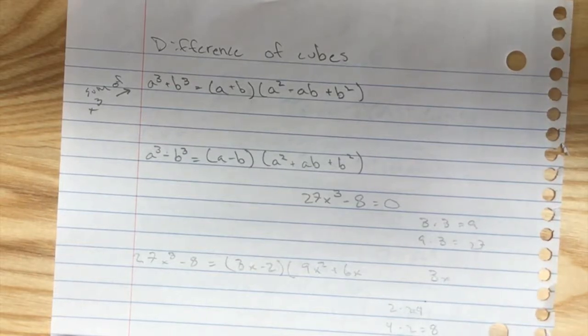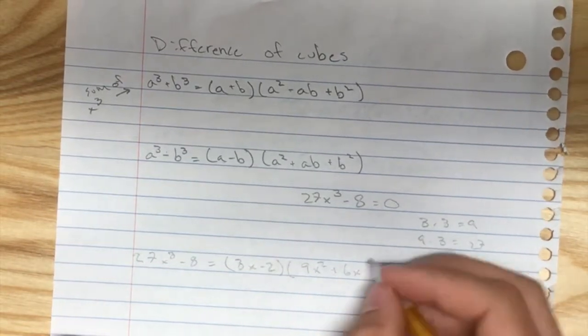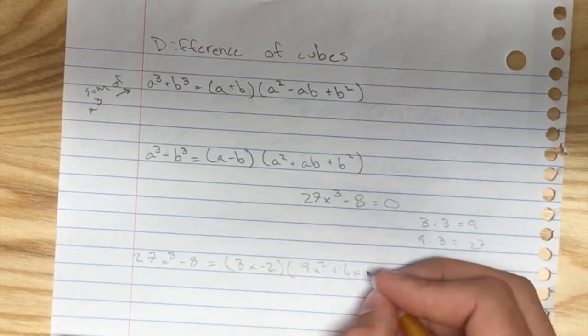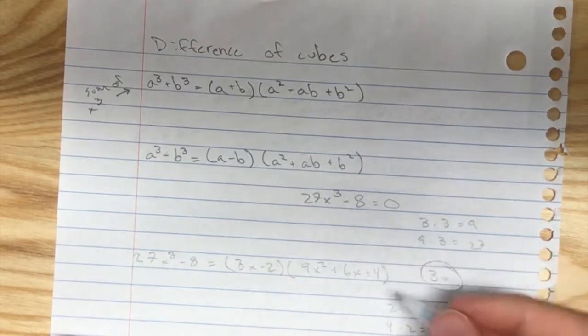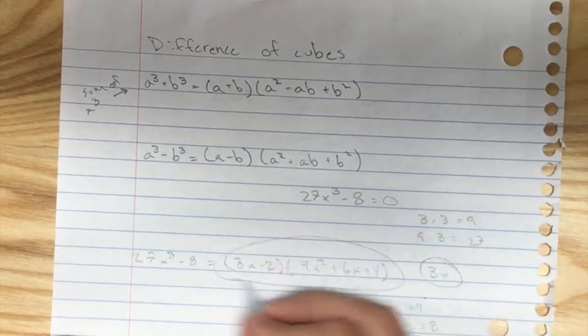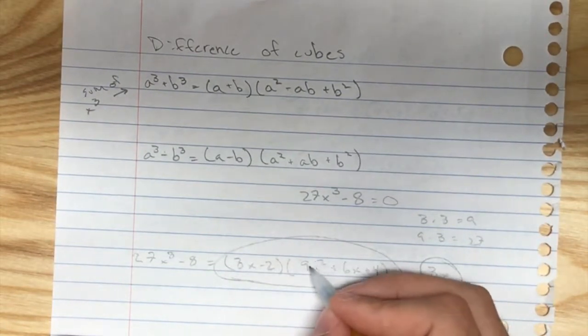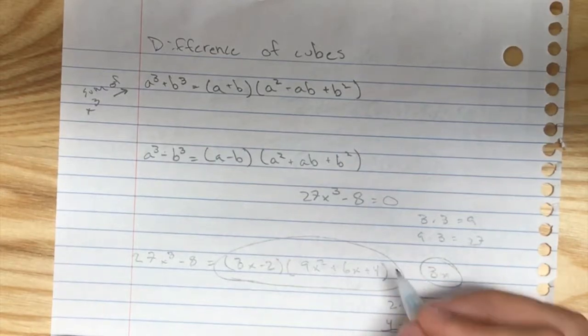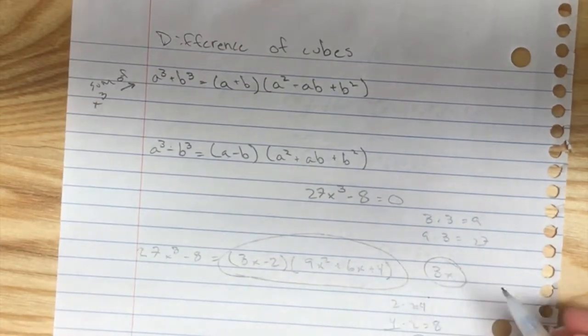So 3x times 2, so it's going to be 6x, plus 4, because b squared is obviously 4, so you get this number here. So this actually ends up being your value: 3x minus 2, parentheses, 9x squared plus 6x plus 4. And that's basically the difference of cubes.